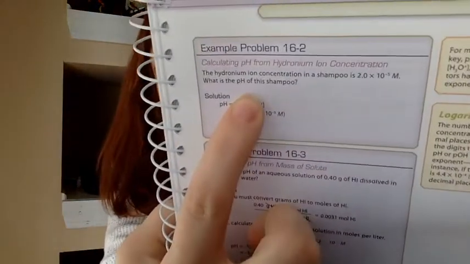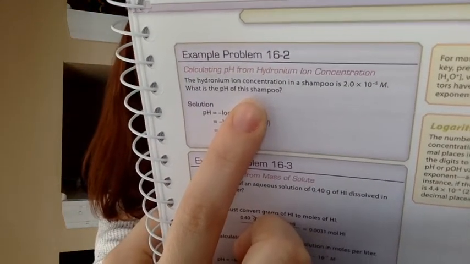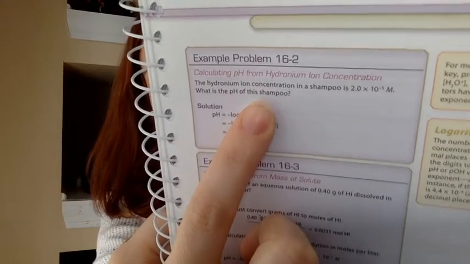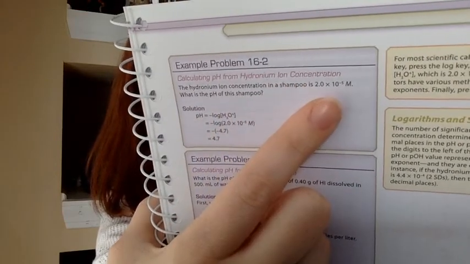It's super easy. So the question here says, I feel like I'm reading you a story. The hydronium ion concentration in a shampoo is 2.0 times 10 to the negative 5th power. What is the pH of this shampoo? So if you need to pause it, you can. That says negative 5th power.